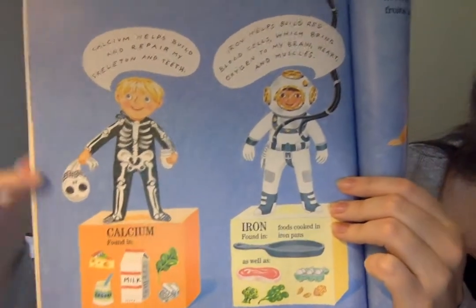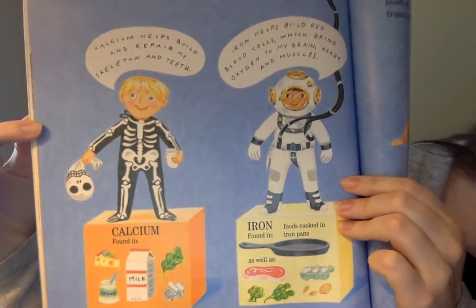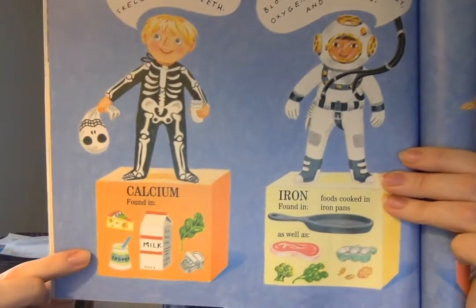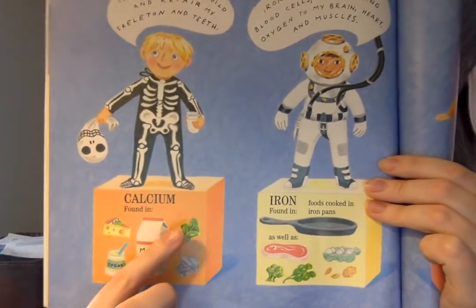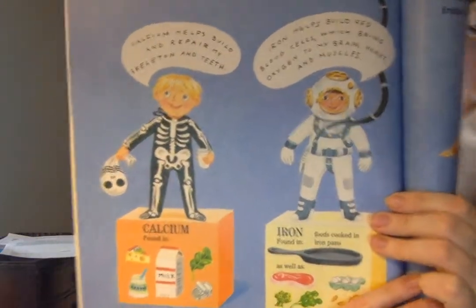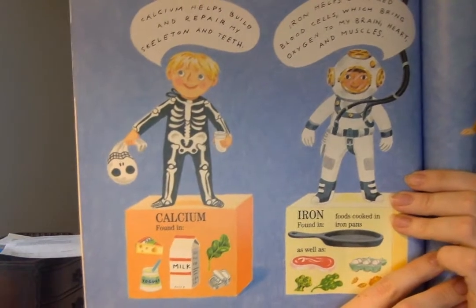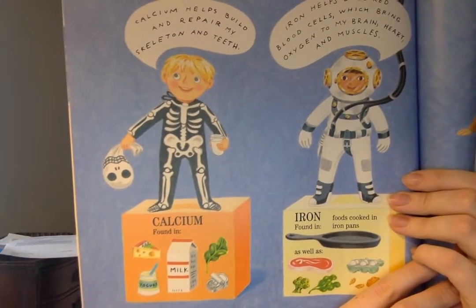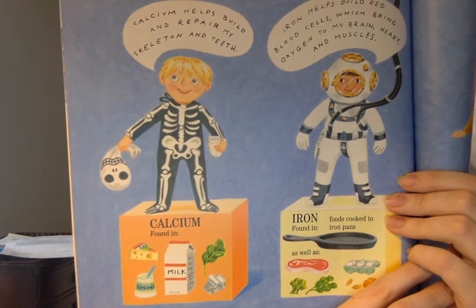And here we have this boy right here. It says that calcium helps build and repair my skeleton and teeth. And it says here that calcium is found in cheese, yogurt, milk, spinach, and tuna. All right, Kipsters, here's your question. Which statement tells how the author supports the point that food gives you energy and makes you grow?